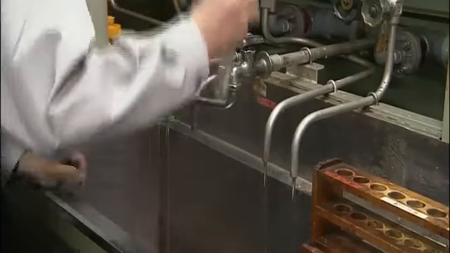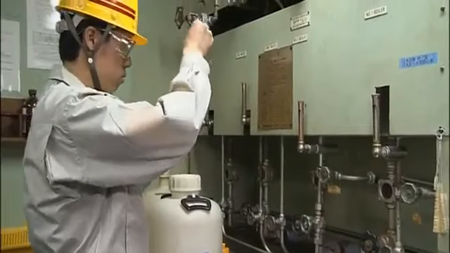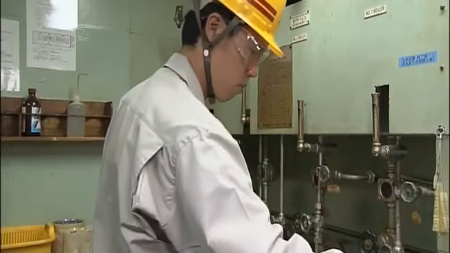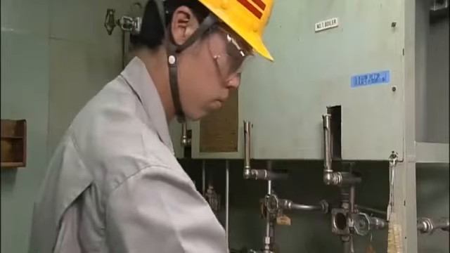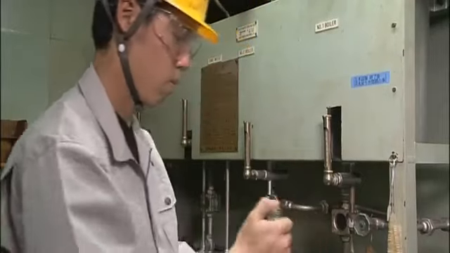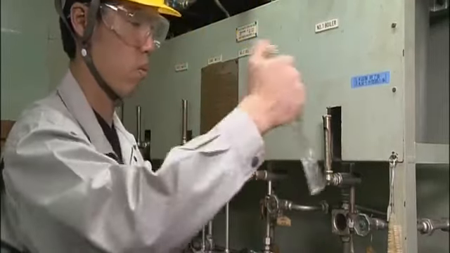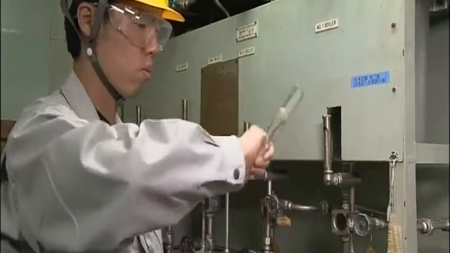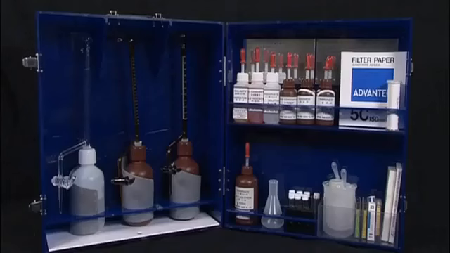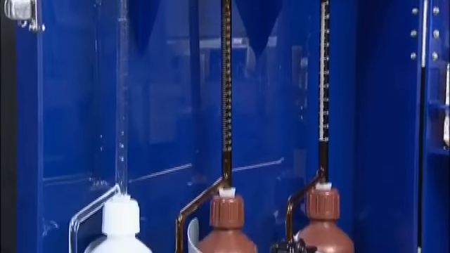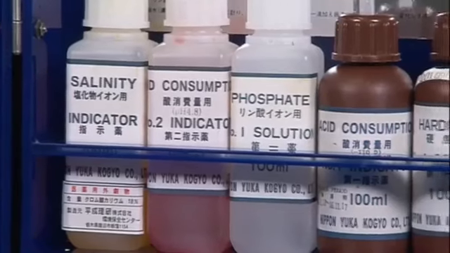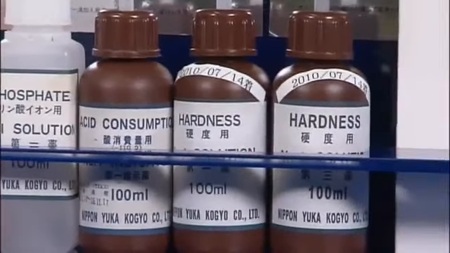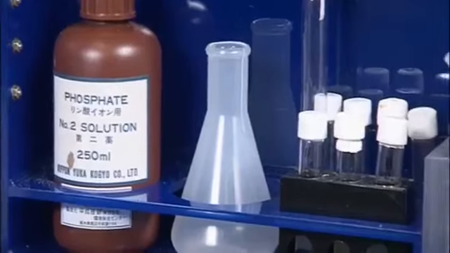Use on-board analyzers to measure pH, alkalinity, chloride ion and phosphate ion concentrations. Conduct analysis in accordance with instructions and confirm that each measurement value is within its prescribed range. Water analysis kits contain the instruments and reagents you will need to take your measurements. Let's look at the measurement methods you will be using.